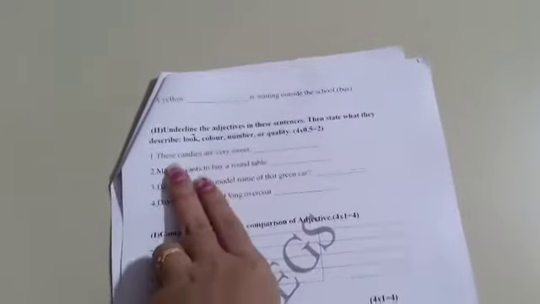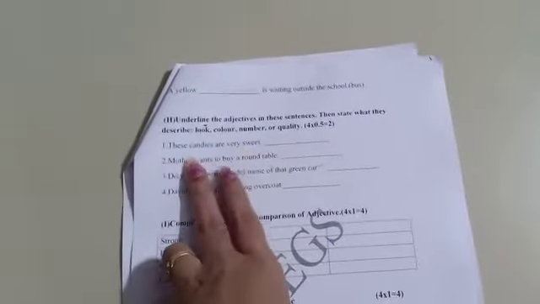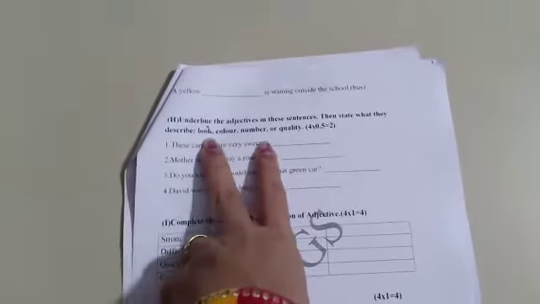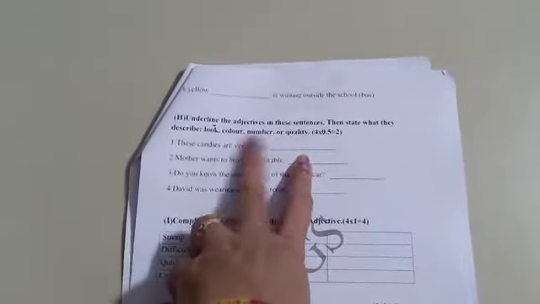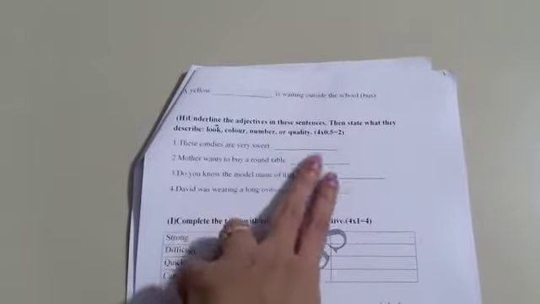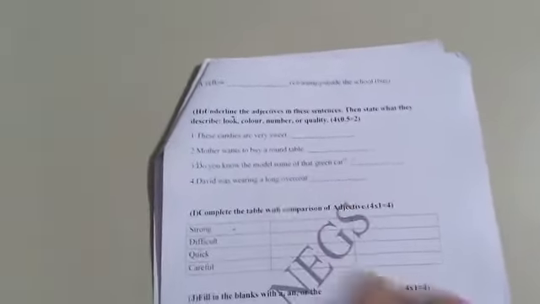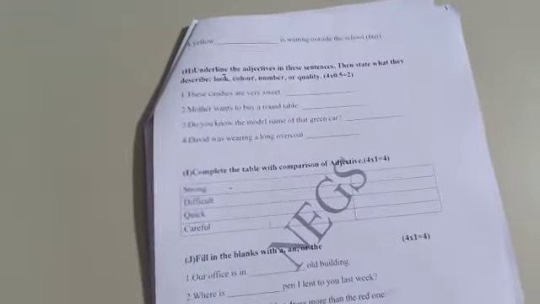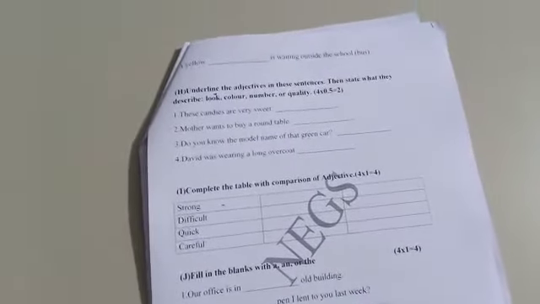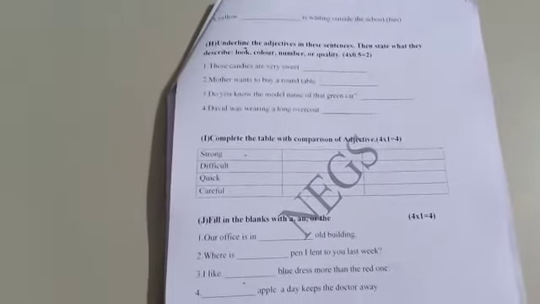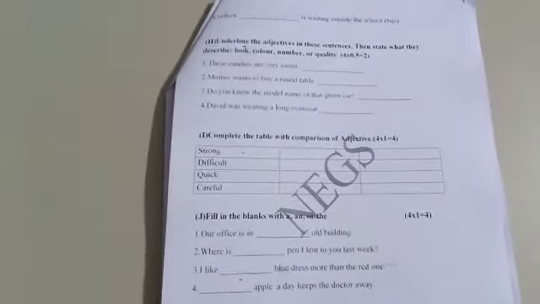That means you have to underline the adjective in the sentence and then write the type of adjective. The types are given here, four types are given. Out of those four types, you have to write in the blank which type the adjective you underlined is. Fine. Okay.